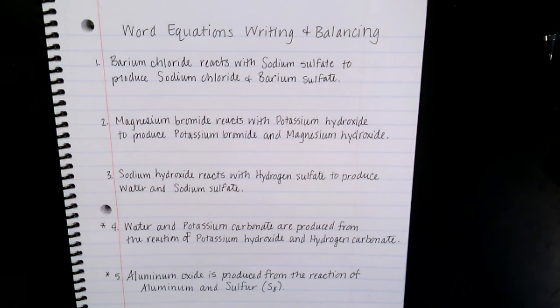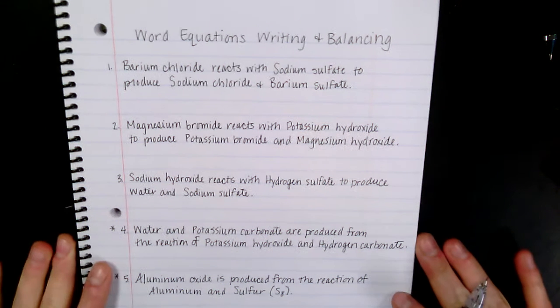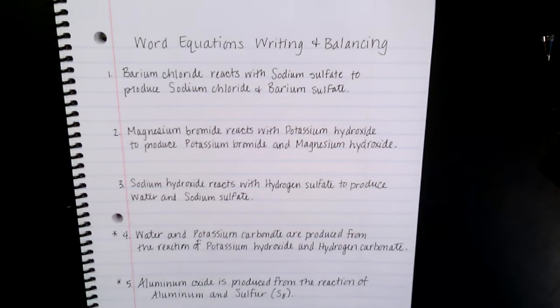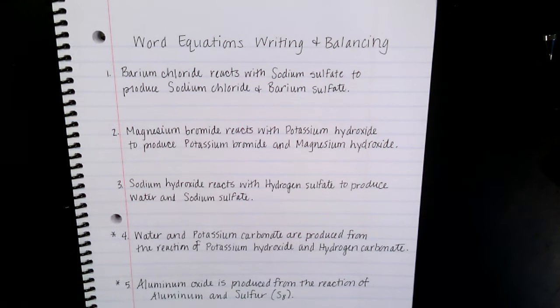Next thing we're going to look at is writing word equations and then balancing those equations. A word equation tells you everything that's reacting and being produced in it. It could say reacts with, produces, or yields instead of produces, but it tells you everything that's going on. So you just basically have to write down the equation like it says, then you go back and check the charges and then balance it. We're going to start out with the first one.